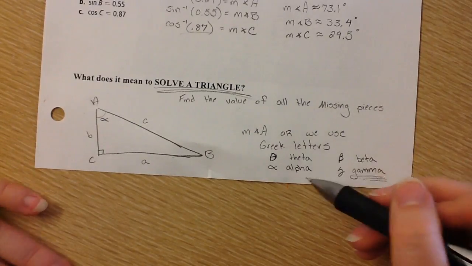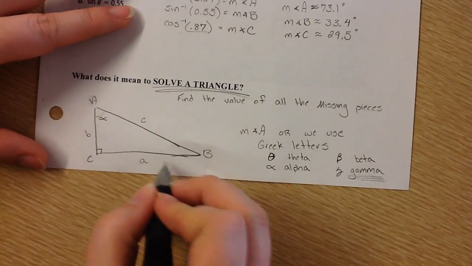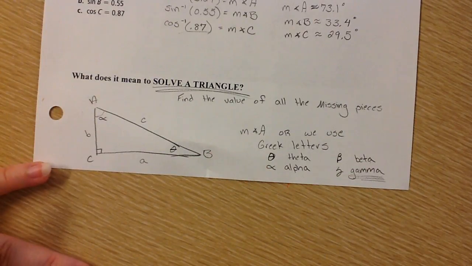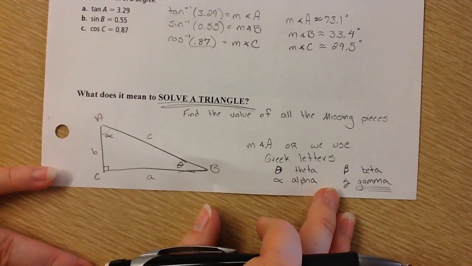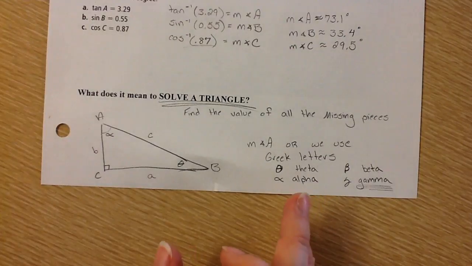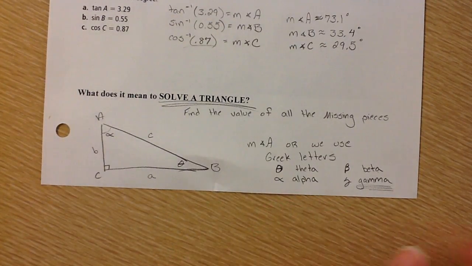So theta, alpha, beta, gamma, these are all used for angles. A lot of times in this angle here, they'd have a theta sign instead of the measure of angle B. It's just another way that we denote our angles. Other textbooks use them a lot more often. This textbook doesn't even mention them, but I want you to be aware of that.